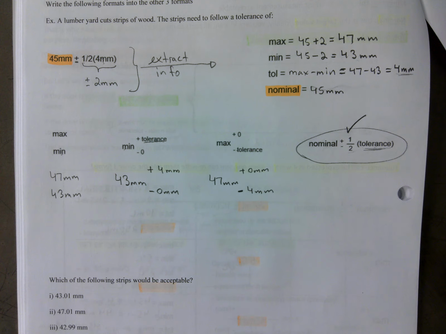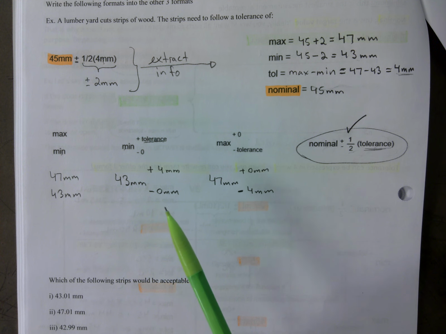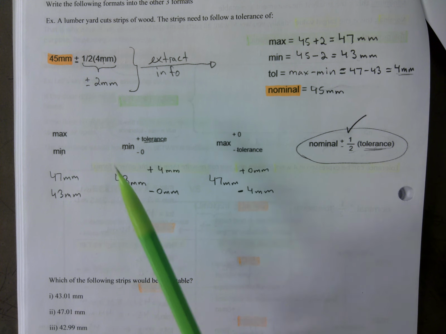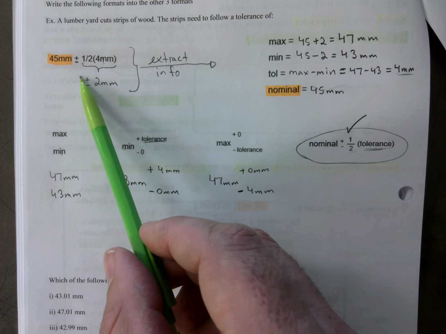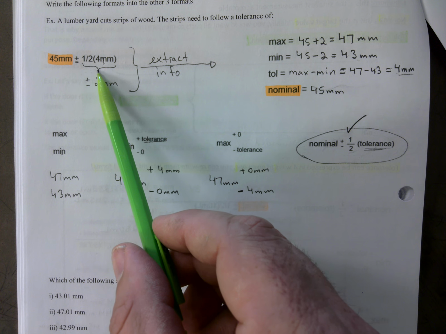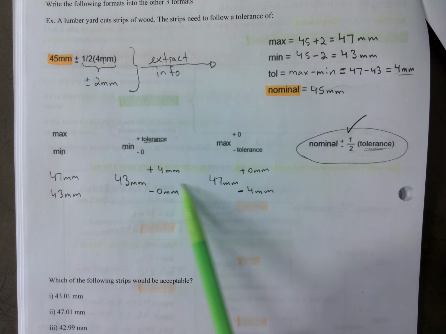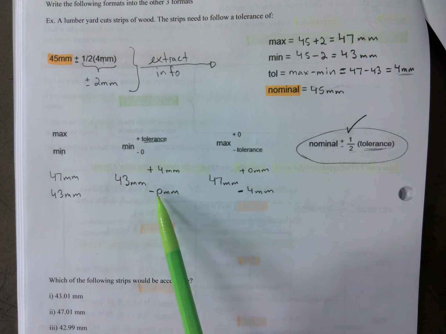Voila, you're done. How can this ever come up on an exam? What I've seen is, here is the measurement and its tolerance. Which one of these is an acceptable way to rewrite it? And only one will be right, okay? Only one will be correct.